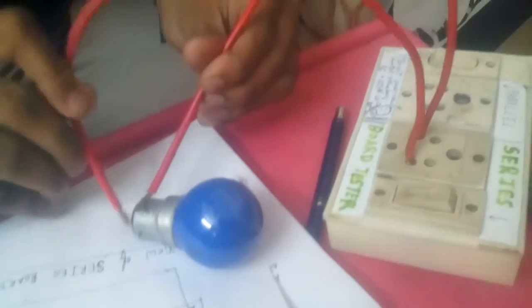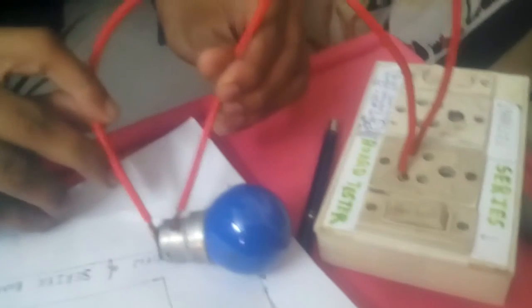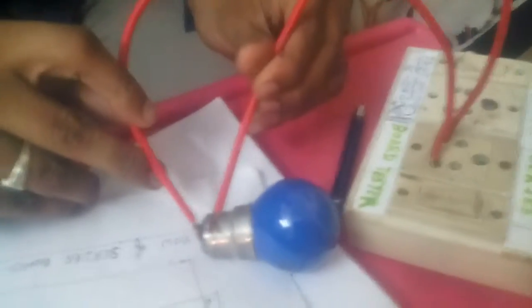Here, as usual, I am switching on the circuit. Whenever I am connecting this one, the bulb is not glowing, which means the bulb is not proper, it is fused. So this bulb is a fused bulb, so it will not glow. So with this we come to the conclusion that using this series board tester we can test whether any of the appliances is working or not.